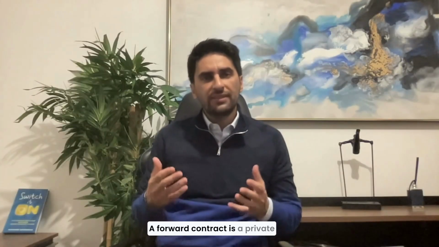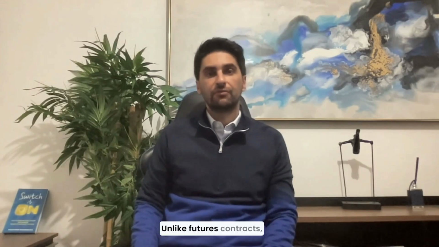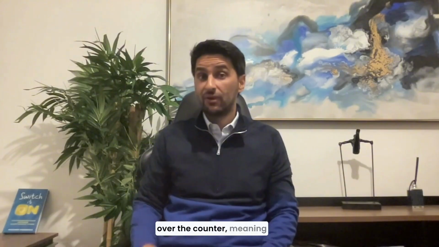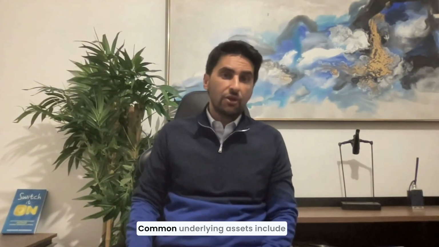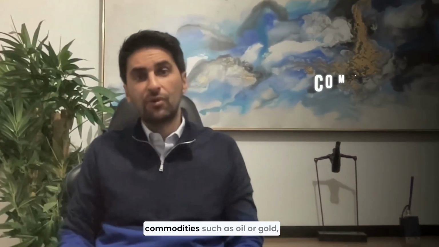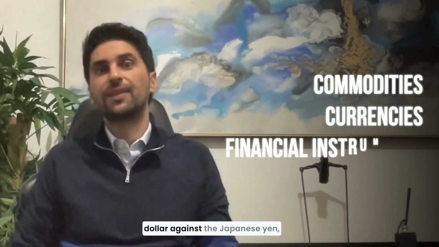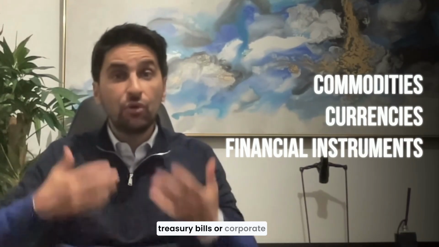A forward contract is a private agreement between two parties to buy or sell an asset at a specified price on a future date. Unlike futures contracts, forwards are customizable and traded over the counter, meaning they are not standardized or regulated by an exchange. Common underlying assets include commodities such as oil or gold, currencies like the United States dollar against the Japanese yen, and financial instruments such as treasury bills or corporate bonds.